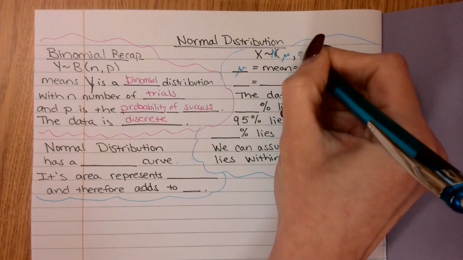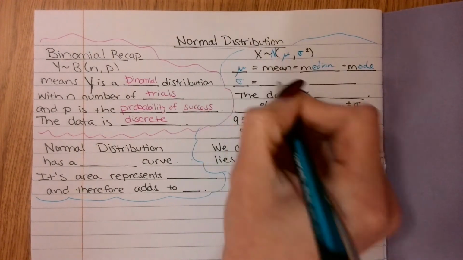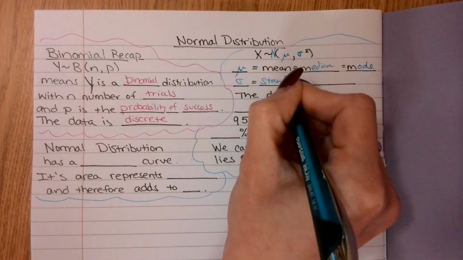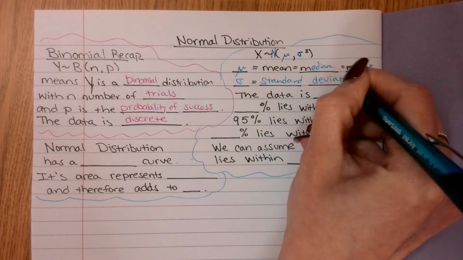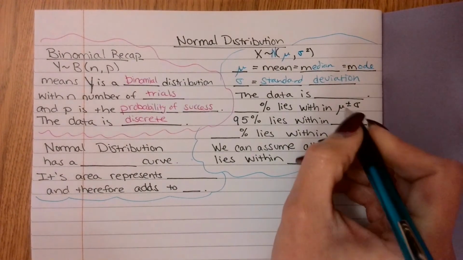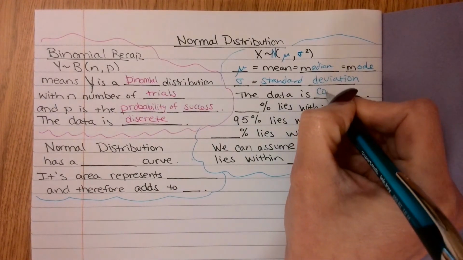And the second parameter is always sigma squared, and sigma is your standard deviation. And for a normal distribution, the data is continuous.